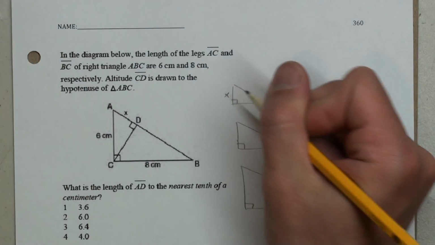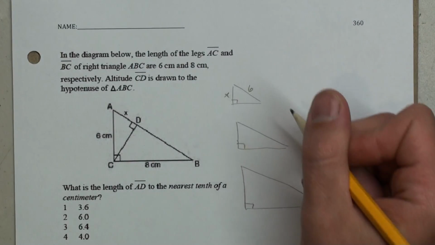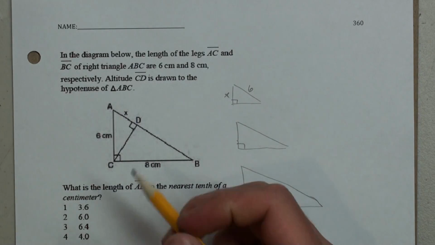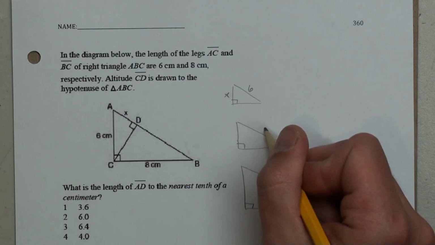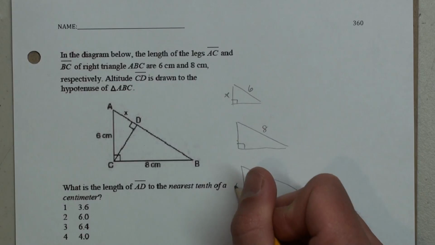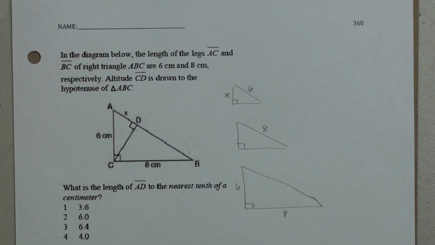So this is x, this is 6. For my small triangle, then the medium triangle, all I know is this is 8, right? And for the big triangle, I know this is 6 and this is 8. Okay? So, let's see what we can find out here.